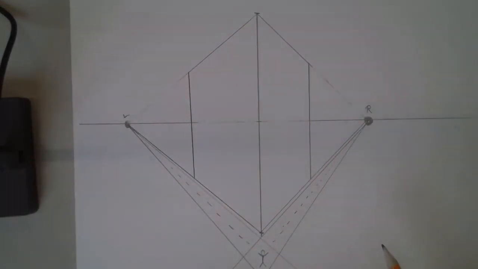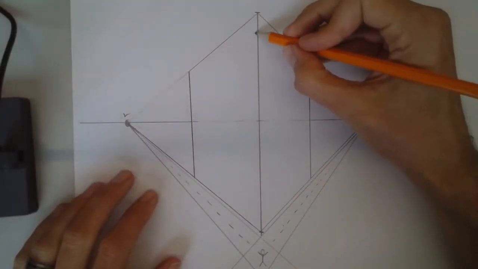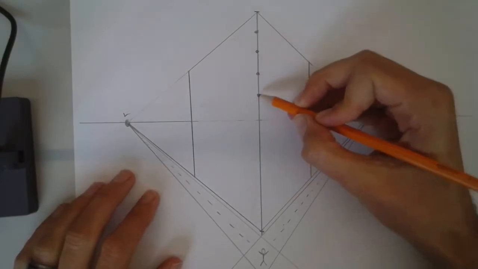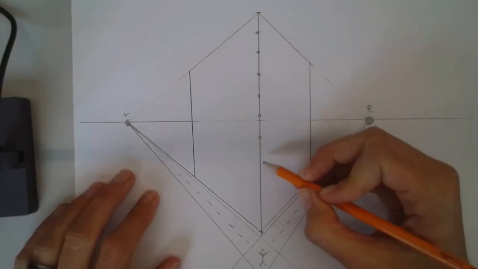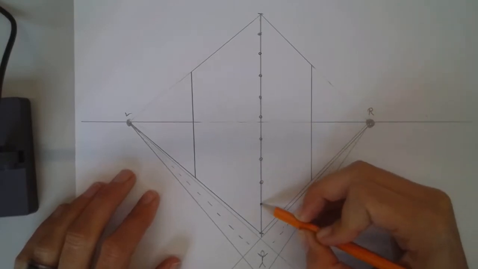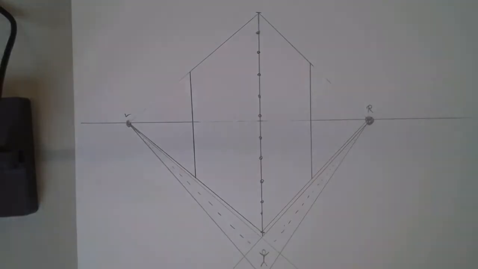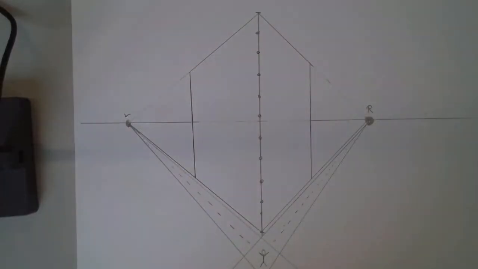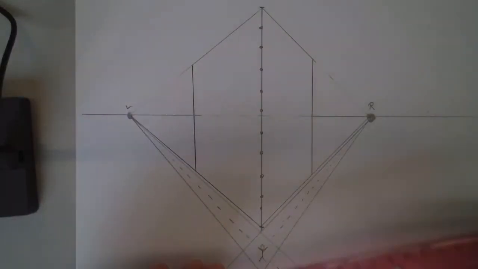Well, how do we take that rectangle and make it look like a real building? Here's what we're going to do. We're going to add some lines or dots down the middle line that we started with. Like that. Here's what we need to do. We're going to show the windows on either side of this building. We're going to go to the left.